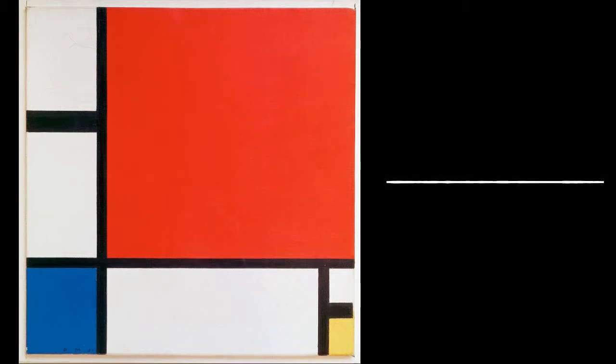When first looking at this piece, it may appear to be simple. It's a white canvas, crisscrossed by thick black lines. These lines form squares and rectangles. The majority of them are white, but the largest is filled in with red, and the two bottom corners with yellow and blue. This work is all about primary colors and the purest form of pigment.